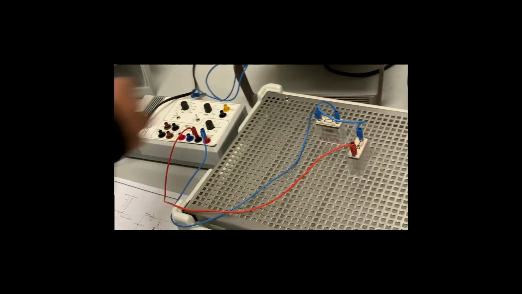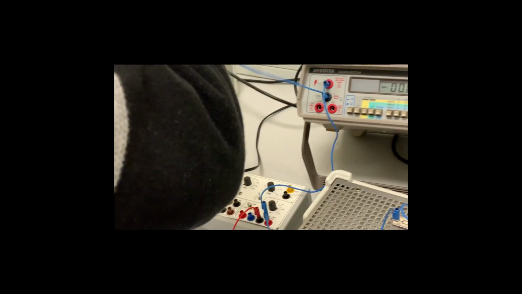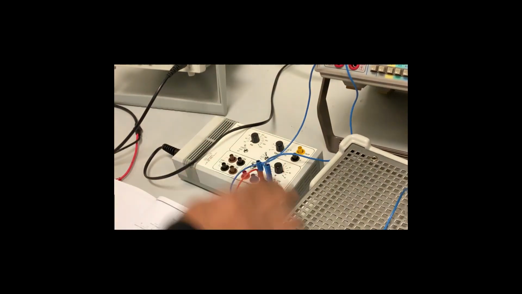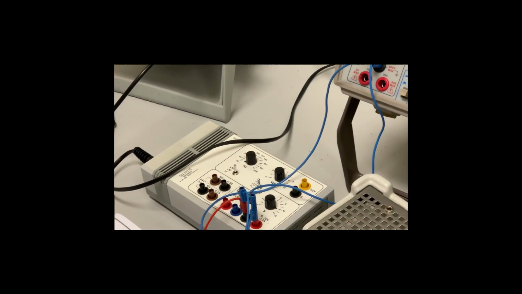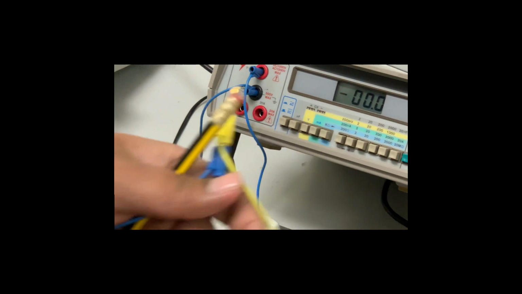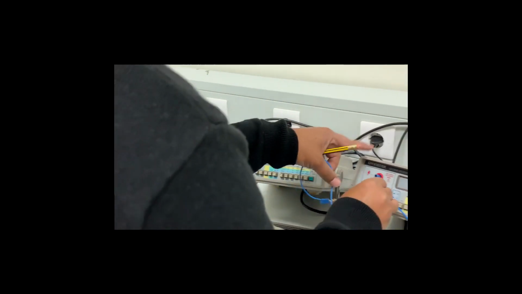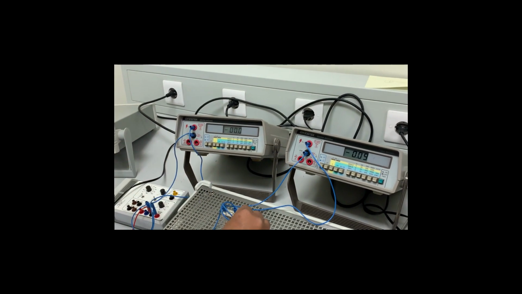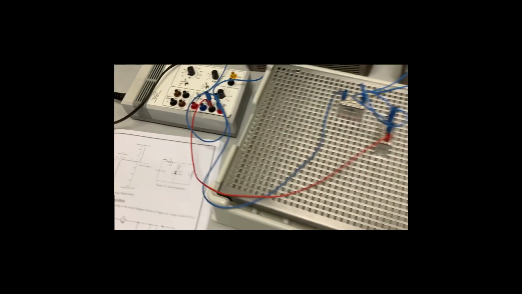So here we are going to measure the input voltage in this. And we use another voltmeter to measure the output. Simultaneously we have to include it. So from this point to this point is the voltmeter. Okay.